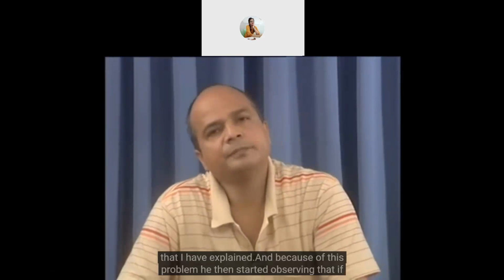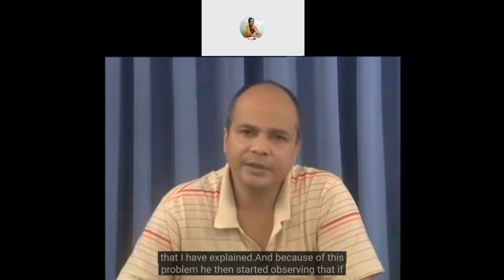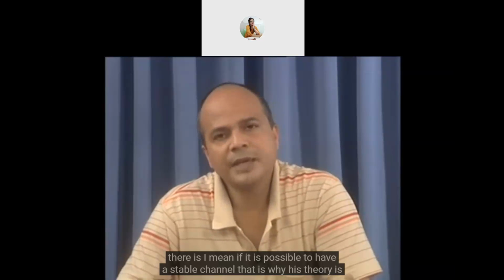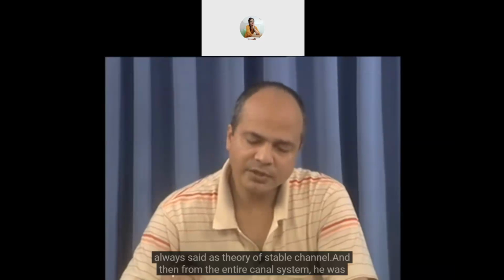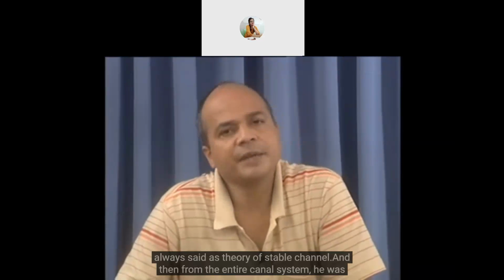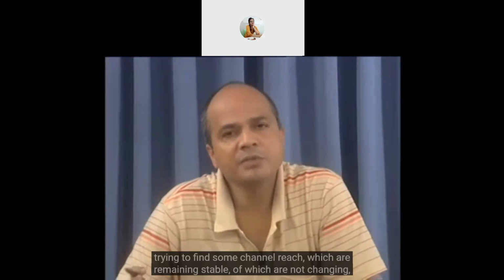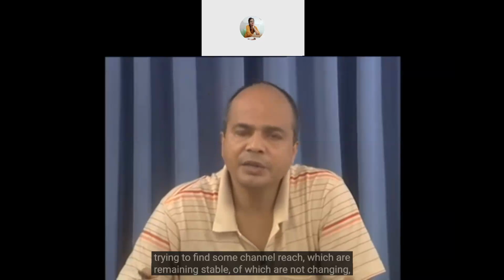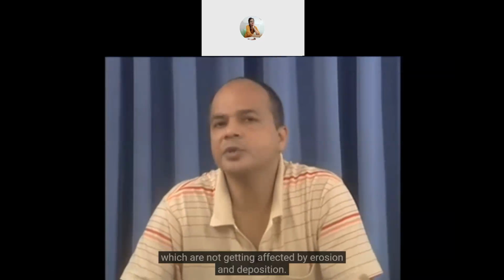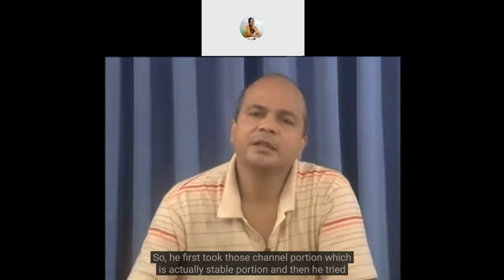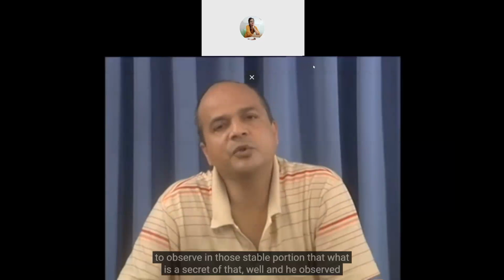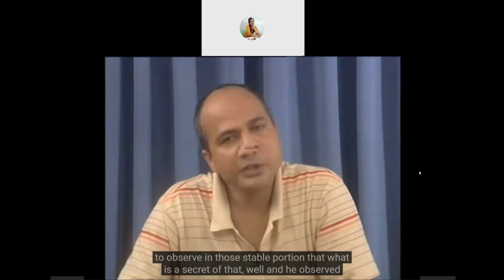And because of this problem, he then started observing whether it is possible to have a stable channel. That's why his theory is always called the theory of stable channel. From the entire canal system, he was trying to find some channel reaches which were remaining stable, which were not changing, not getting affected by erosion and deposition. So he first took those stable portions, and then he tried to observe what is the secret of that.